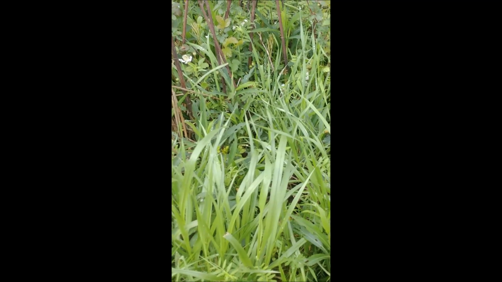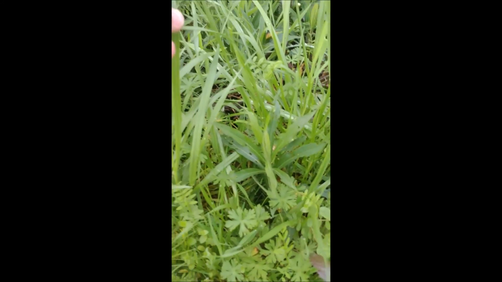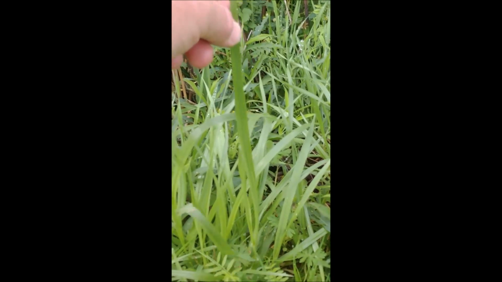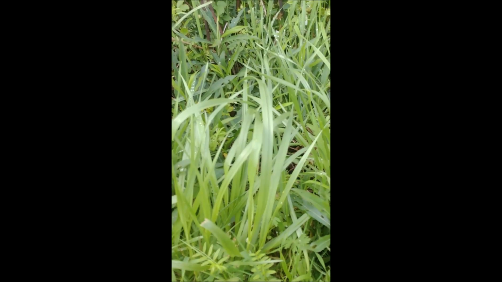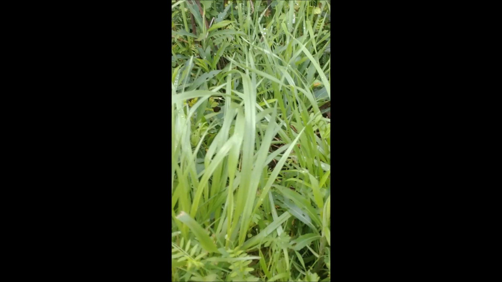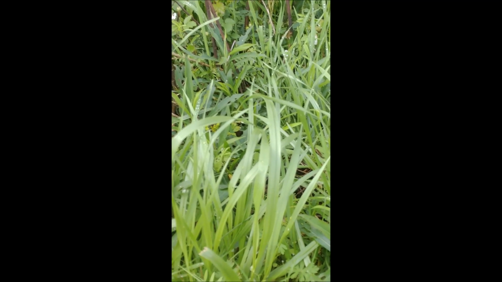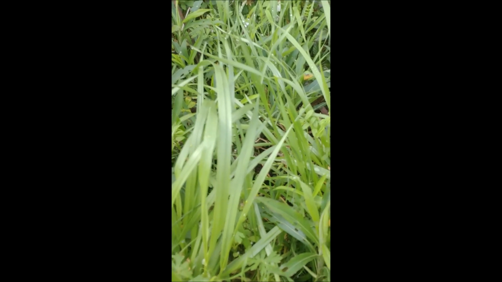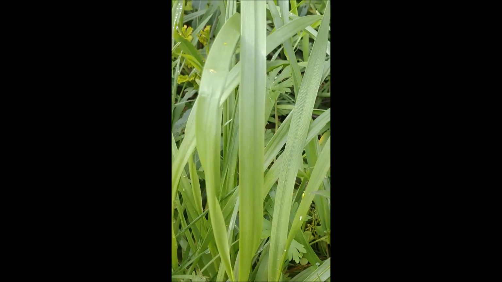So what's a characteristic of grass? Well, the long, skinny blades, right? That's a pretty common characteristic of the monocot grasses. And remember with the dicots where the veins were kind of branched out? Well, one thing you'll notice, might be kind of hard to see in these, but I'll try to zoom in.